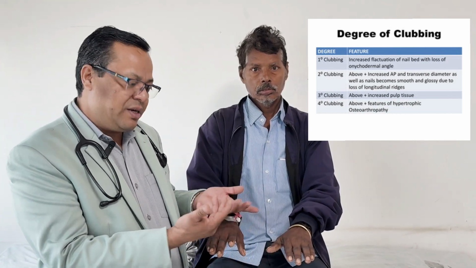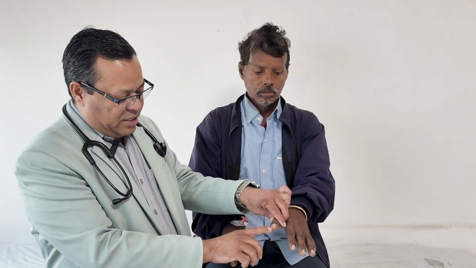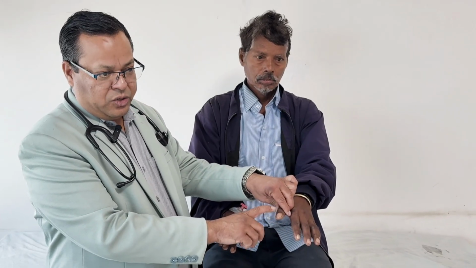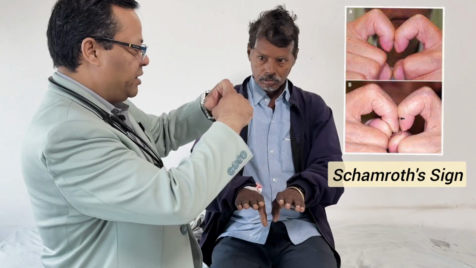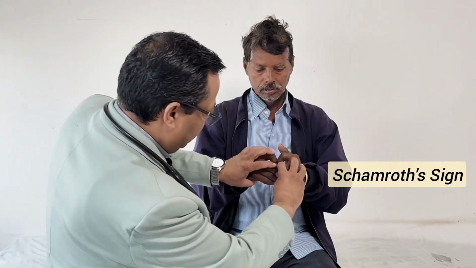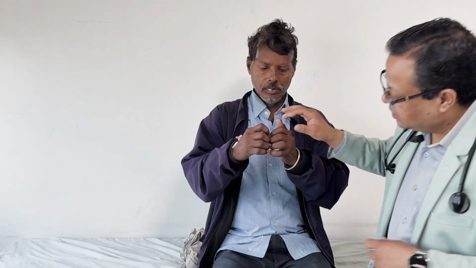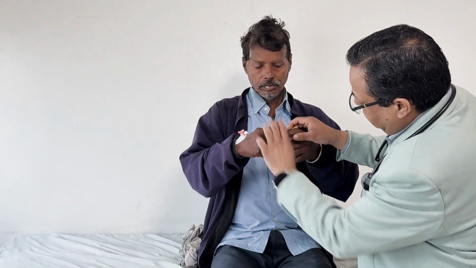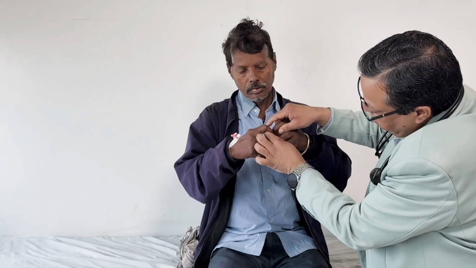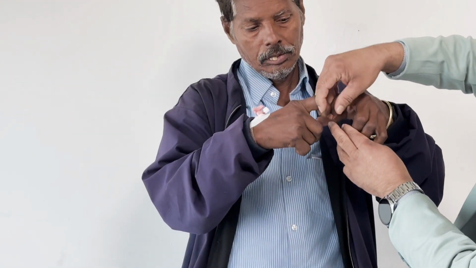But if clubbing is directly visible, as in this particular patient, you can see that this is clubbing grade 3 or 4. By seeing the nail bed, in the third grade of clubbing there is the Shamrock sign. In the Shamrock sign, you just ask the patient to do like that. Baba ji, do like me, like this, bring them down, only one finger. So the angle is obtuse in this patient.